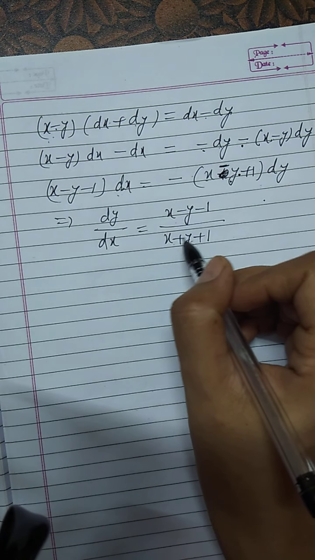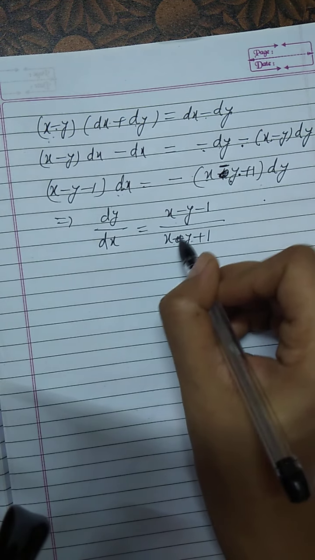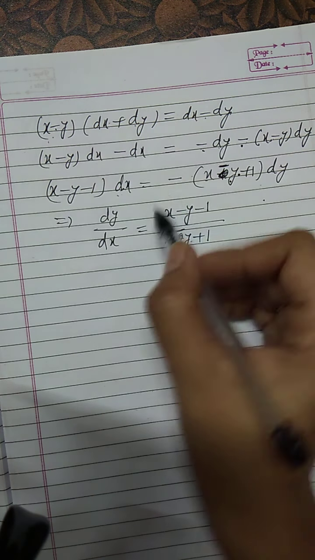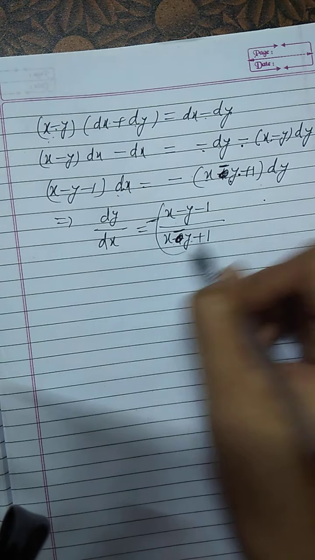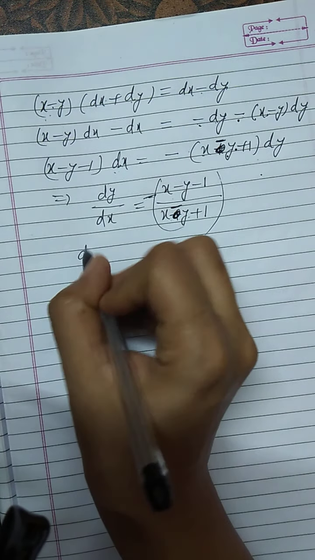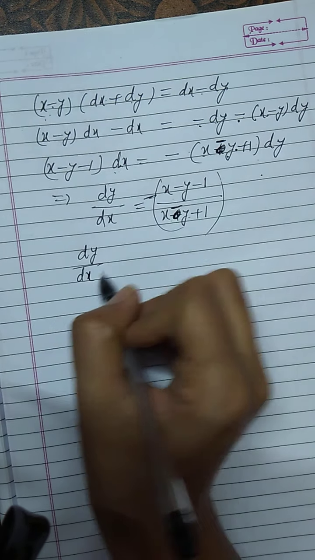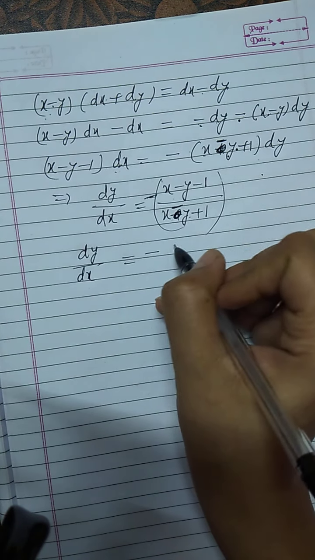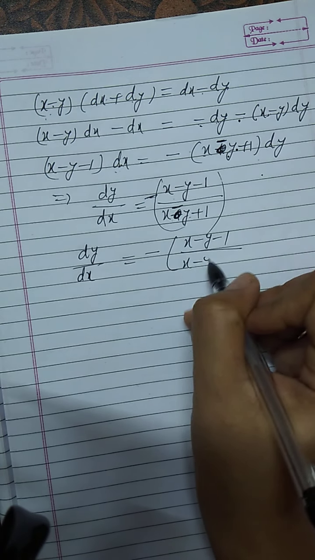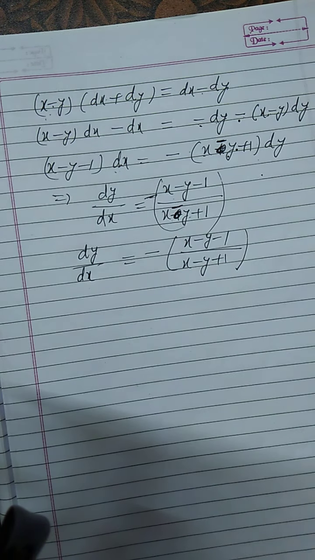Yes, so this was the mistake. We should get x minus y plus 1, with the minus sign common outside. So this is our simplified form of the given differential equation. Dy upon dx is minus, x minus y minus 1 upon x minus y plus 1.